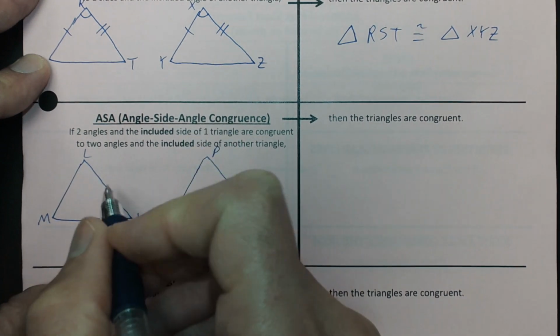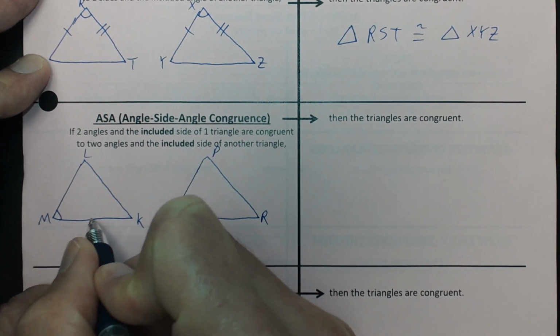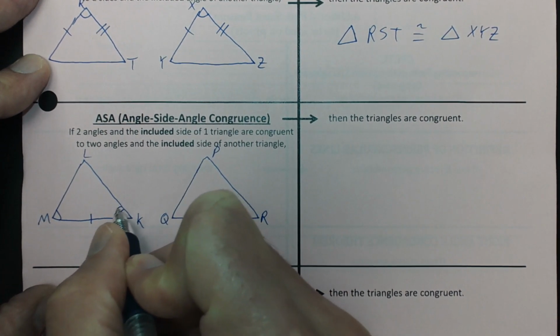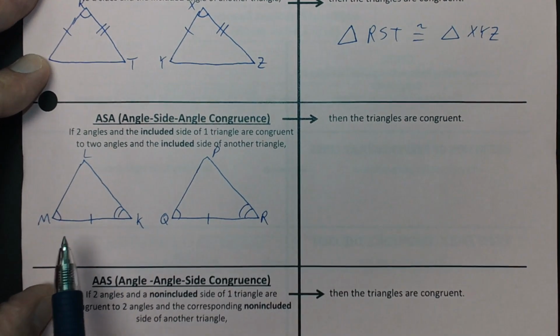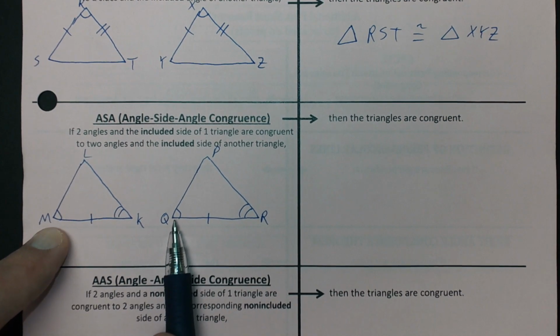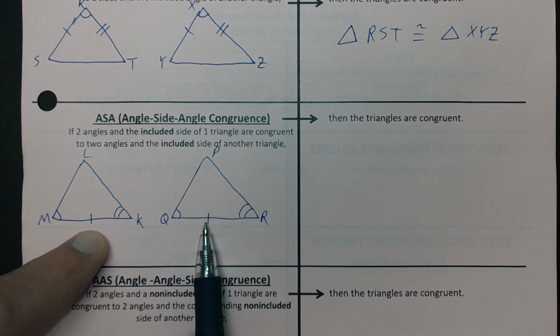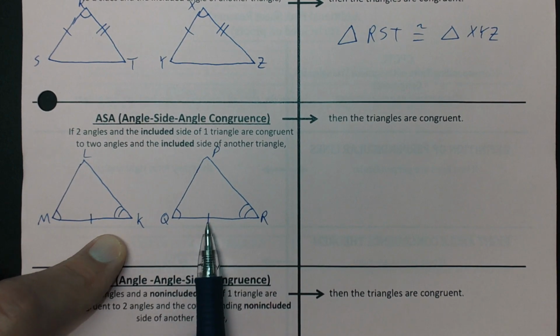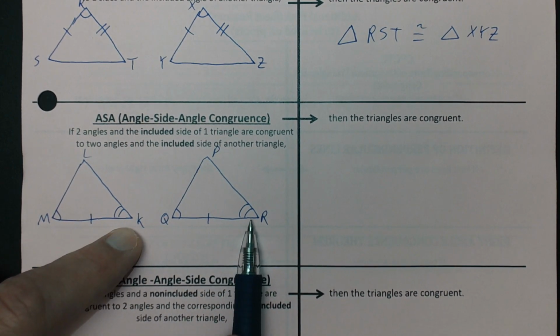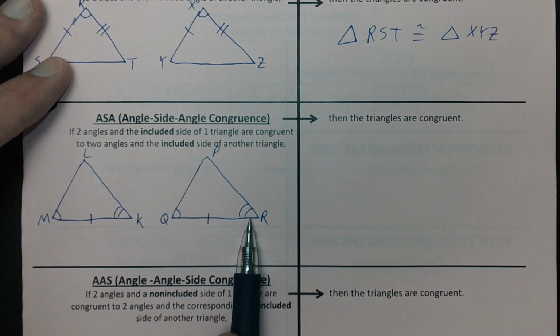And what do we have here? We have angle side angle. So we have one angle being congruent, the included side between the two angles is also congruent, and a second angle is congruent.